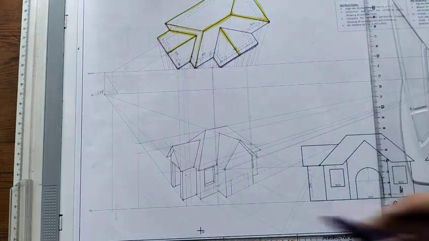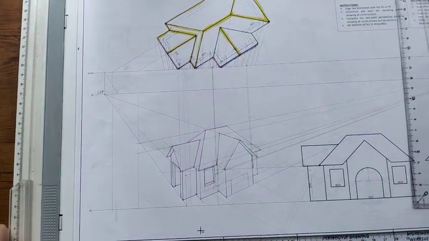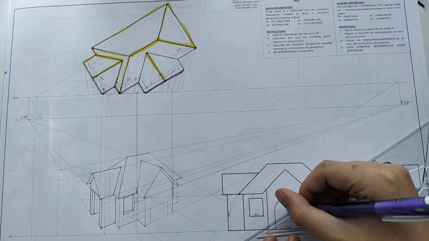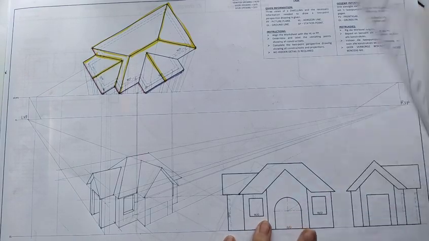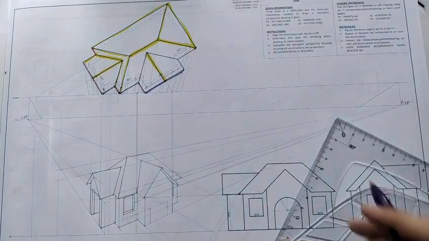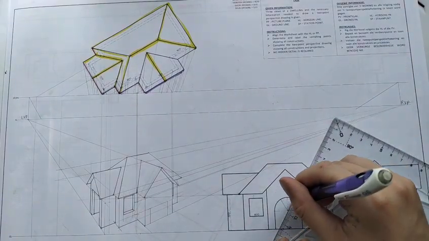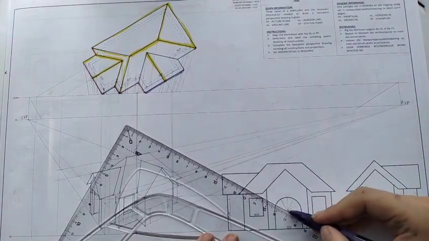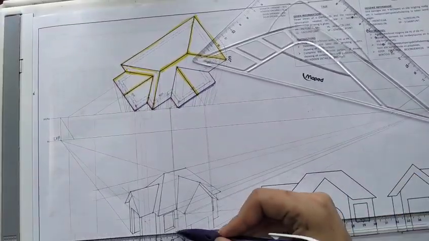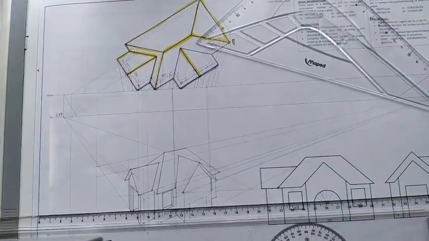So that is where the circle will start. I'm going to divide this circle into 6 equal parts. And then I'm going to take each one to our height line, but I'm going to do the same at the top.